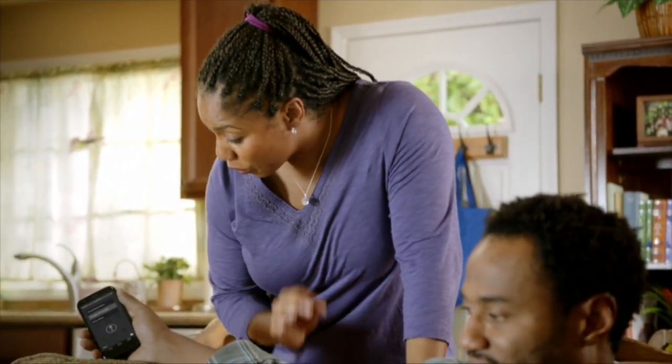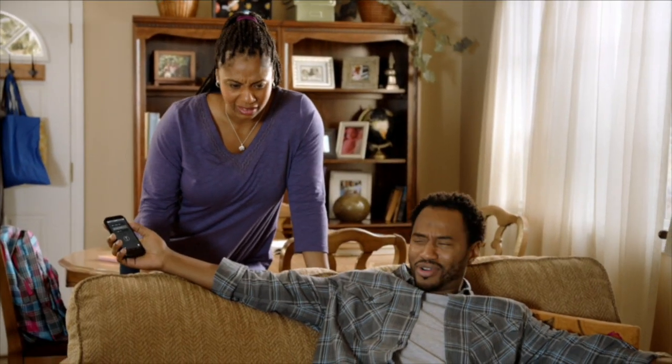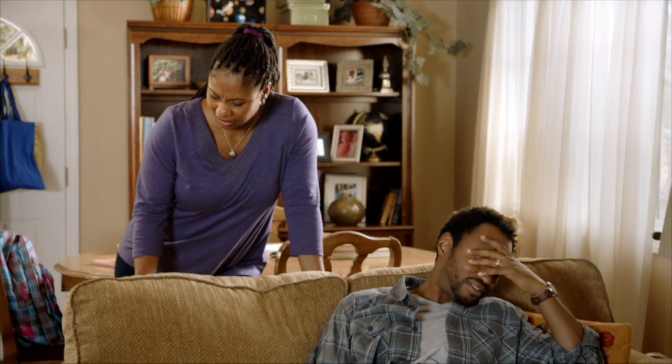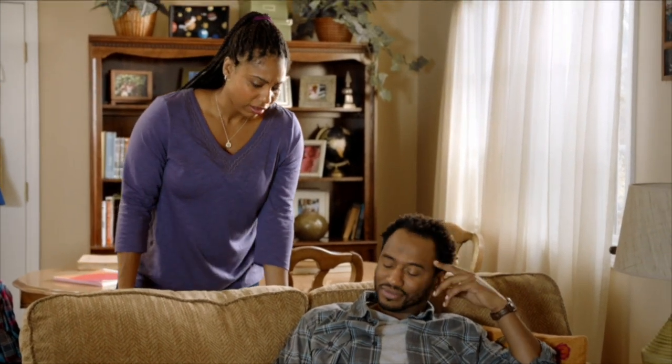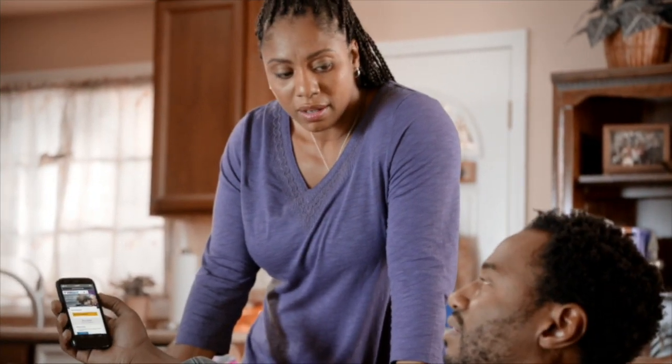Sarah's bright, but when she's reading, she has trouble sounding out words. Playing world music. What? I give up. Wait, I was trying to show you how Sarah feels every day. Frustrating, isn't it? Redirecting to understood.org.